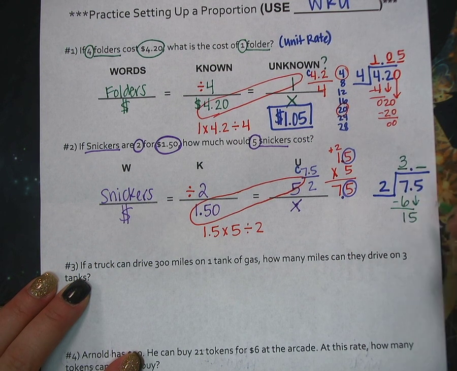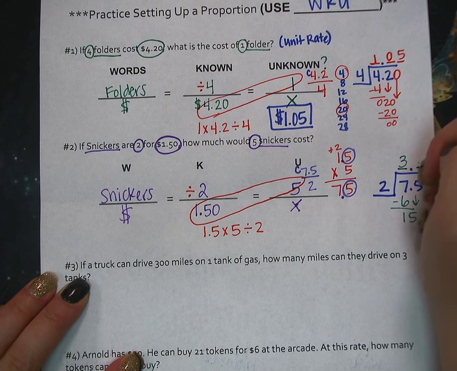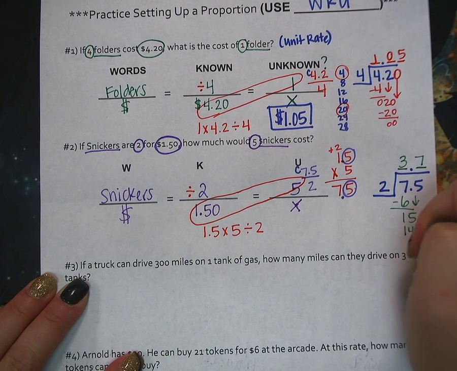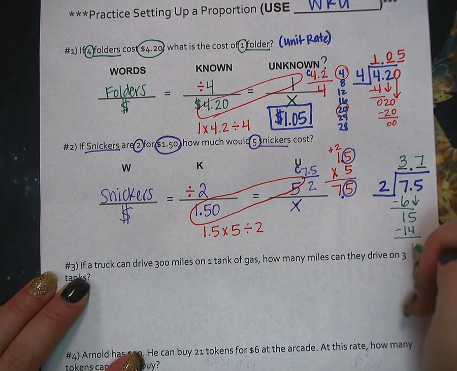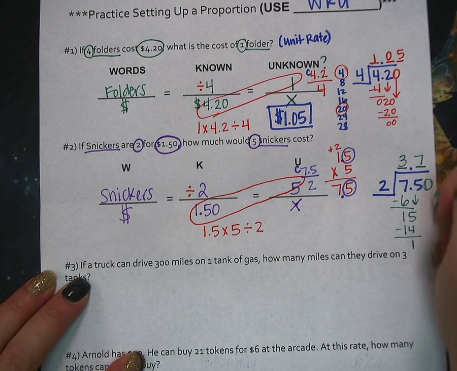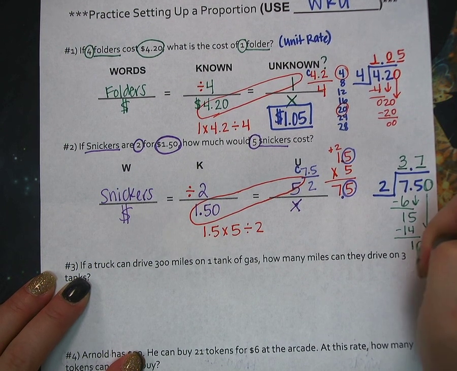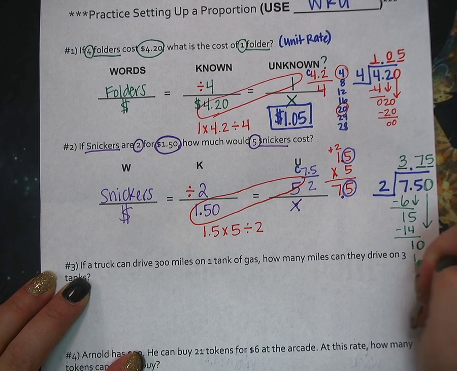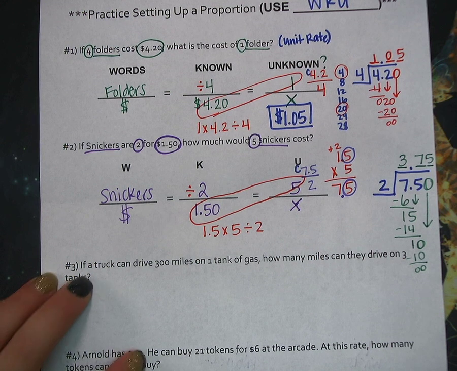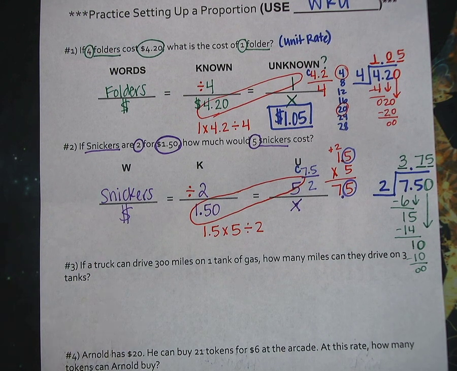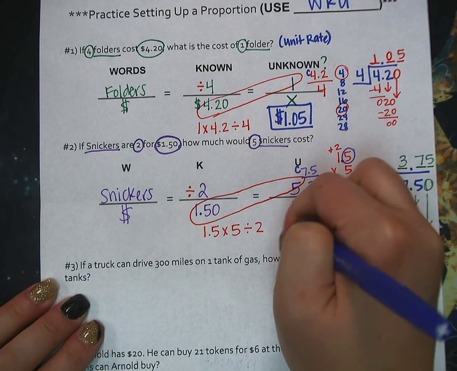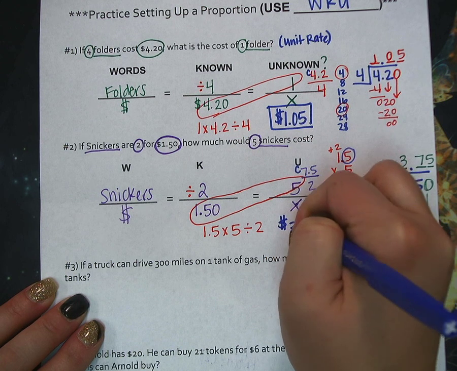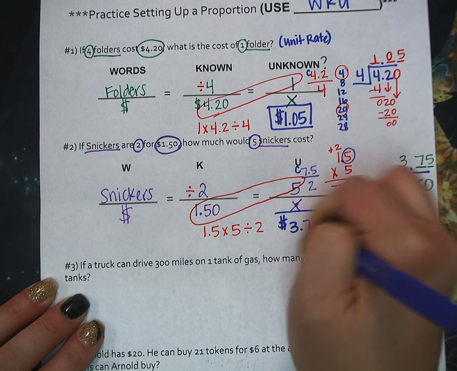Bring down your 5. Can 2 people sit in 15 chairs? Yes. 7 times, that'll be 14. Take away, and you have 1 again. We're going to need to eat a donut, no remainders. Can 2 people sit in 10 chairs? Yes. 5 times. And we zero out. And so if I can buy 2 Snickers for $1.50, that means that I can, in fact, buy 5 Snickers for $3.75.